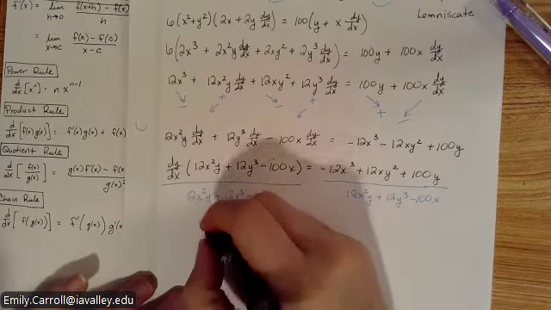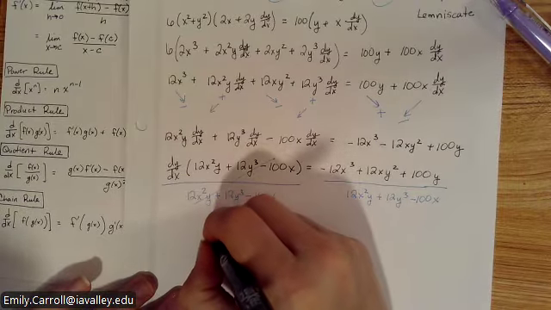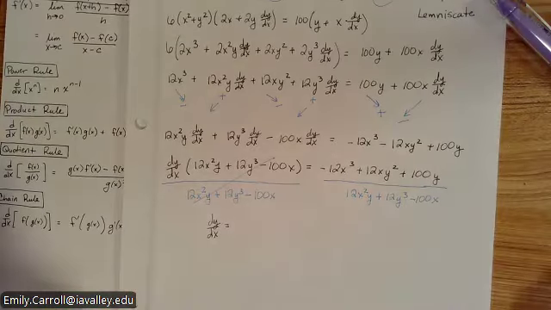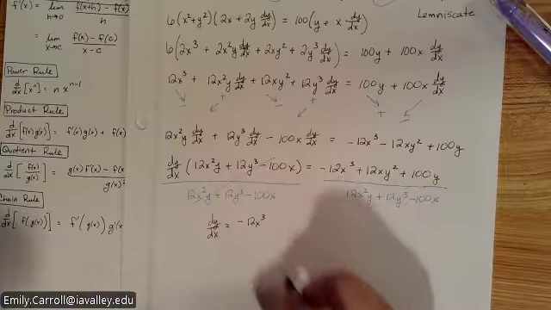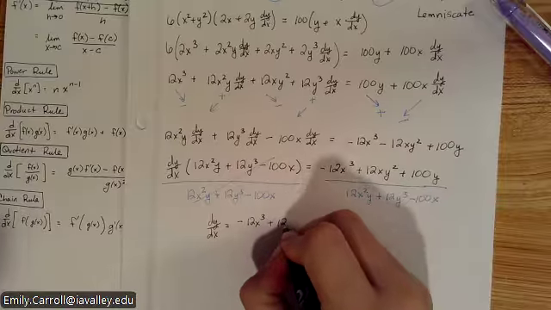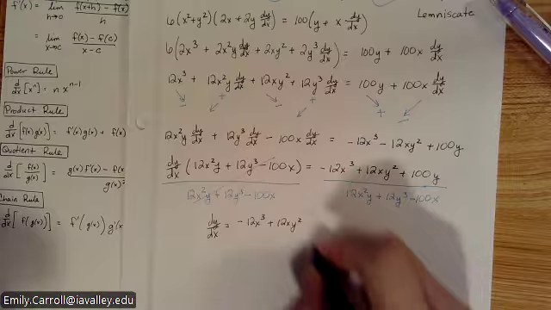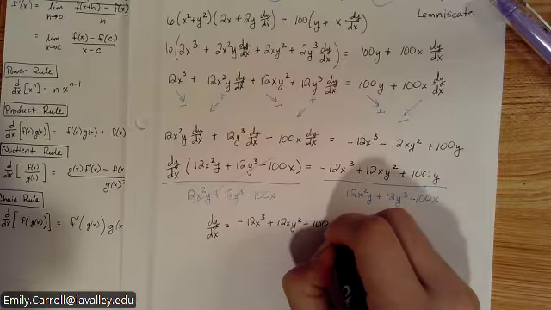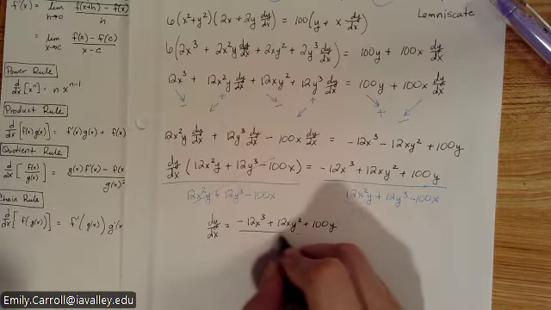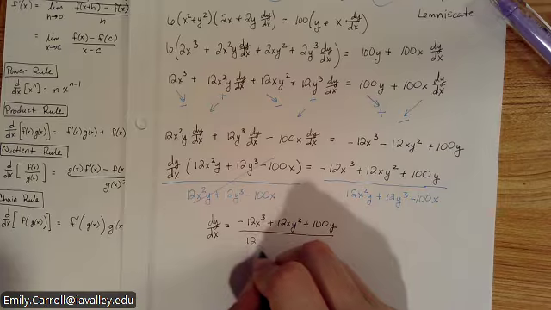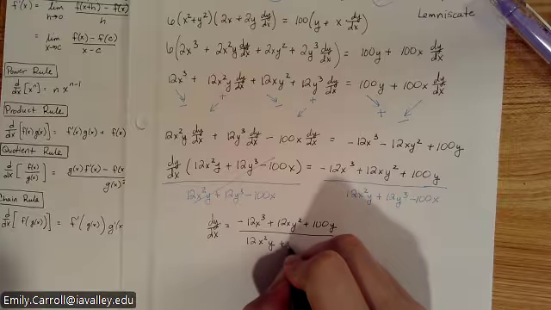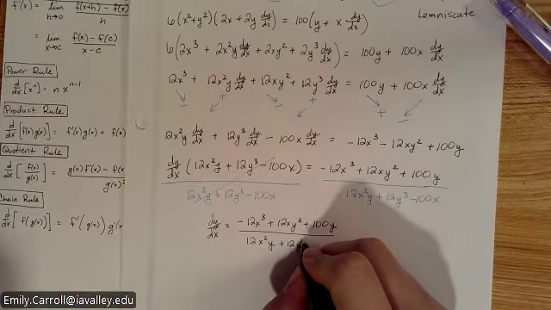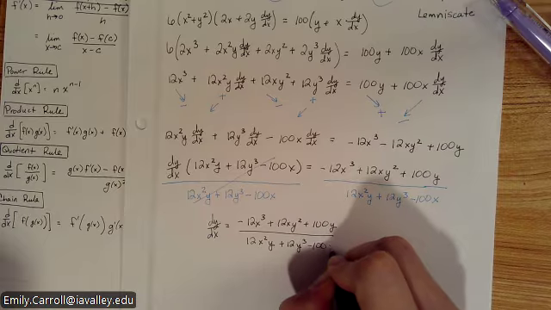And we have dy dx equals negative 12x to the third plus 12xy squared plus 100y divided by 12x squared y plus 12y to the third minus 100x.